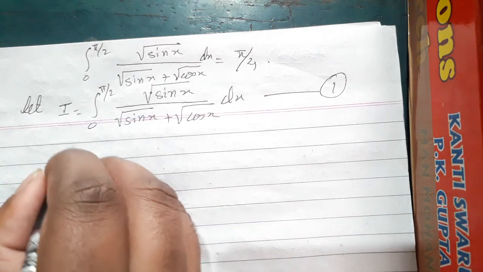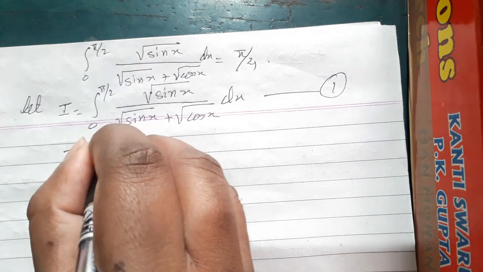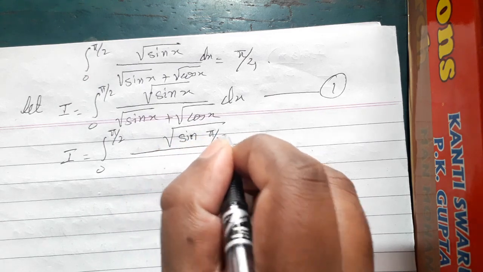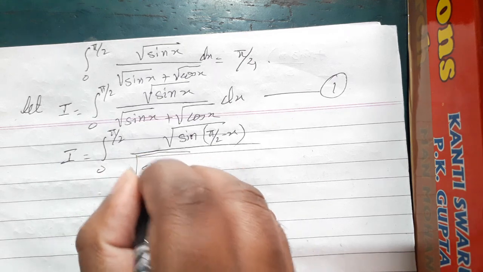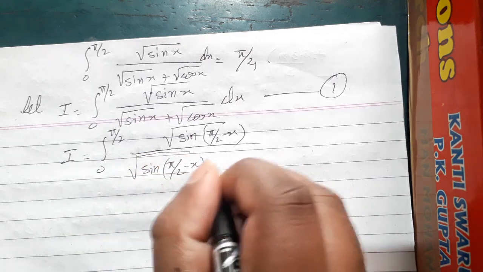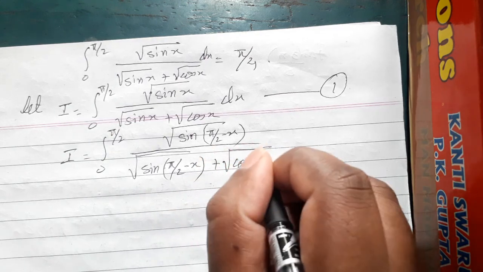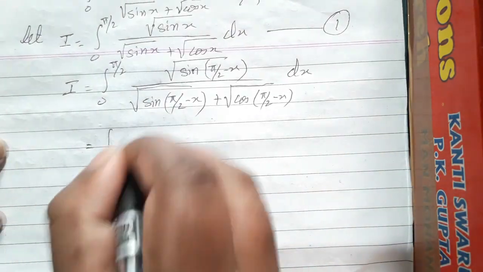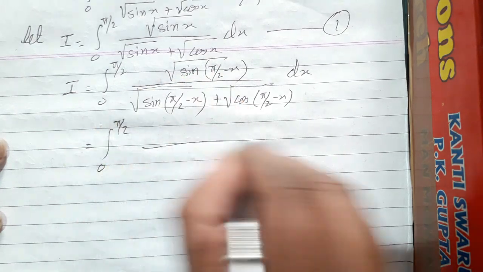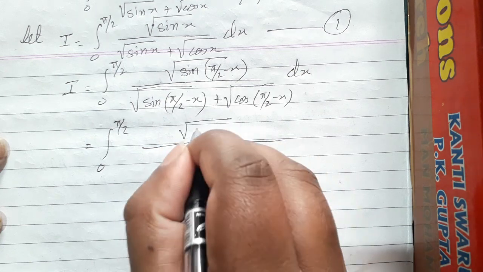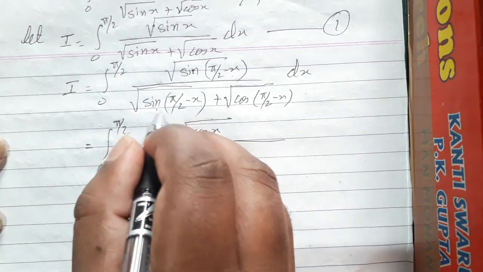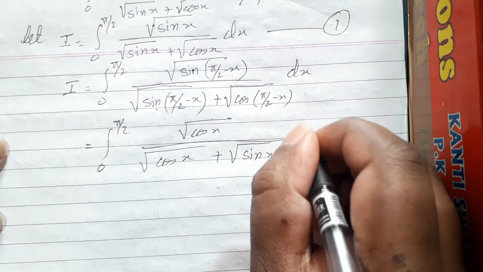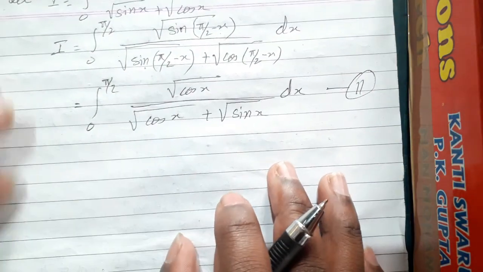Then you apply the property 5 here. So we have I equal to 0 to pi by 2 root sine pi by 2 minus x over root sine pi by 2 minus x plus root cos pi by 2 minus x dx. So this will be equal to 0 to pi by 2 root sine x, where sine pi by 2 minus x is cos x. So we get here root cos x over root cos x plus root sine x dx. This you take as equation 2.